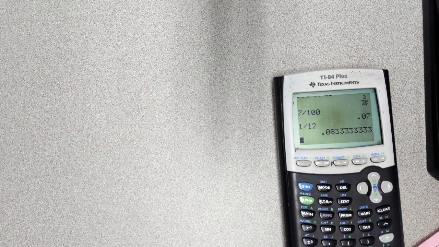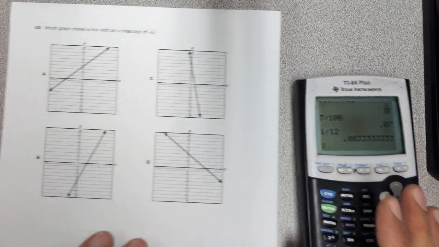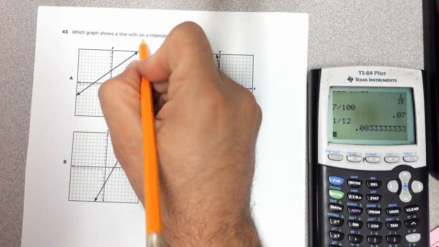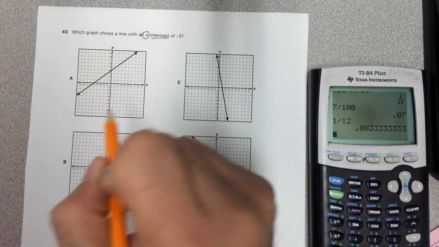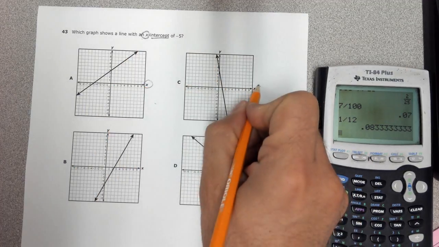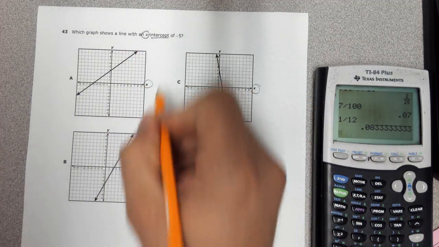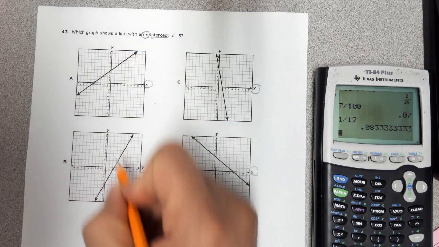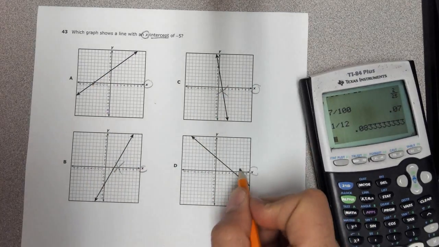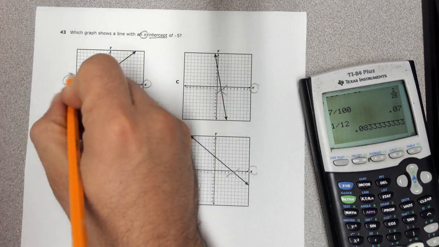Alright. Number 43 is next. An x-intercept. If it says x-intercept, that means it crosses the x-axis. So it has to cross here, the x-axis, at -5. Answer is A.